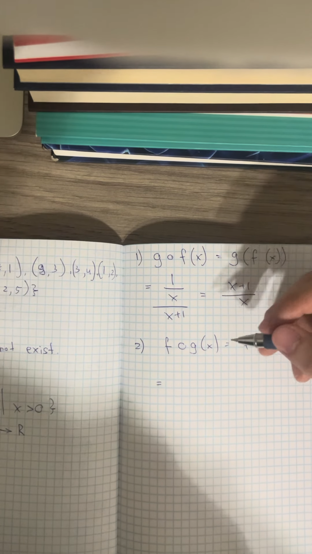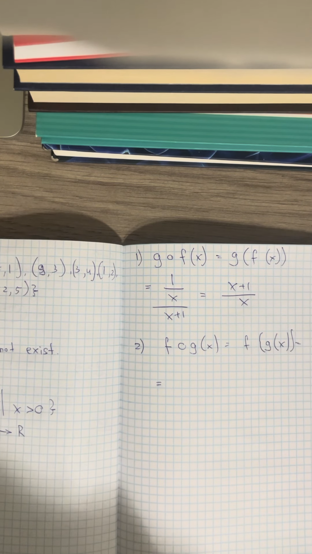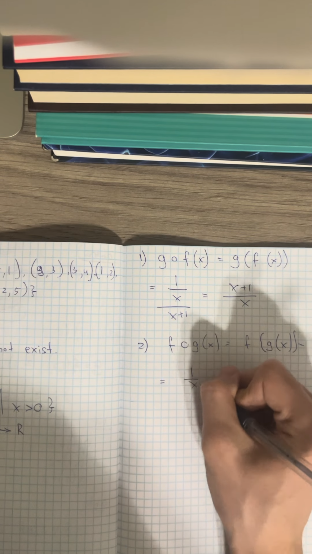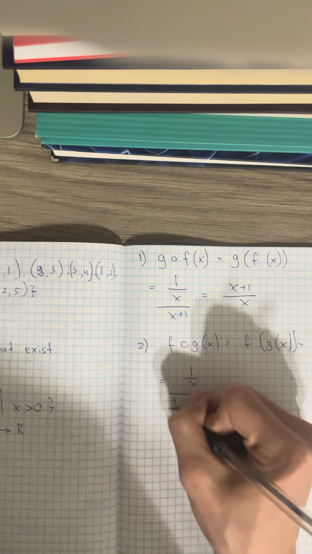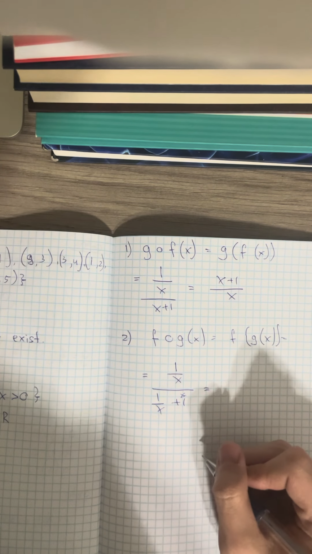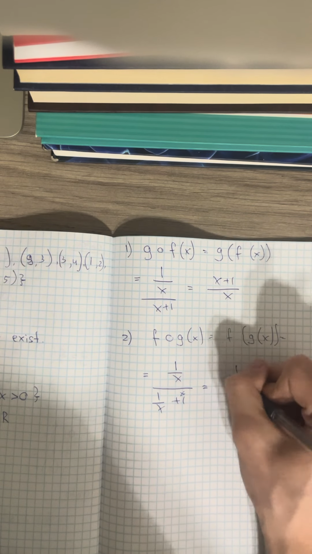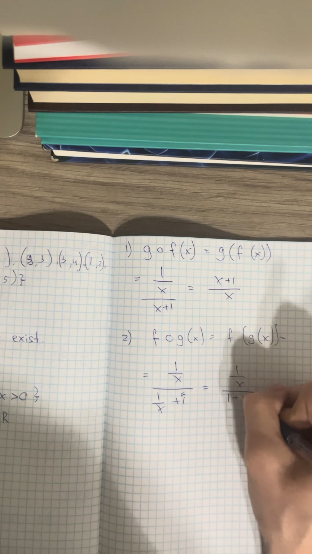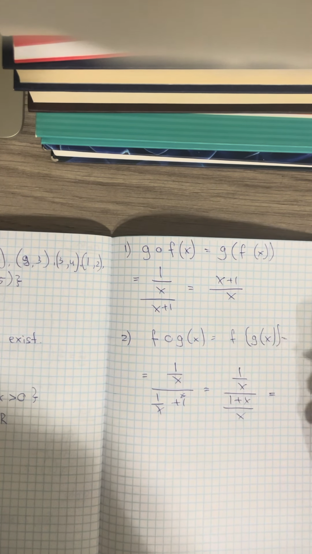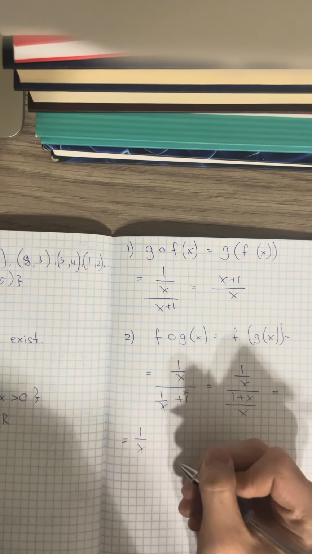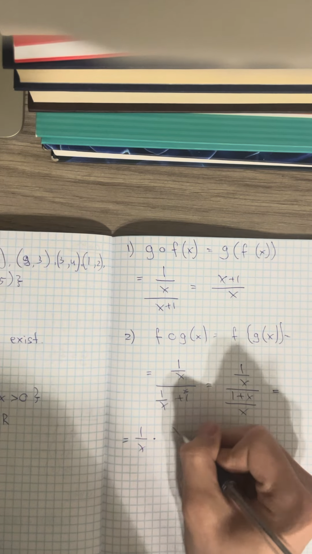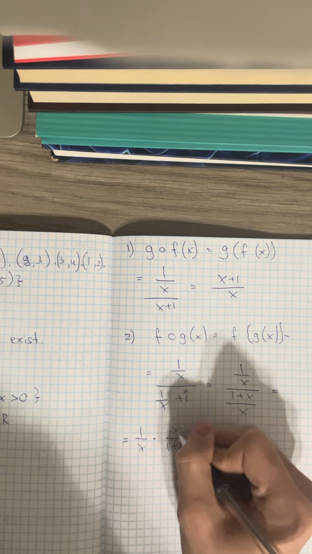We need to place the function g inside of function f, so it will be 1 over x over 1 over x plus 1, and that is 1 over x over 1 plus x over x, and equal to 1 over x multiplied by x over 1 plus x.